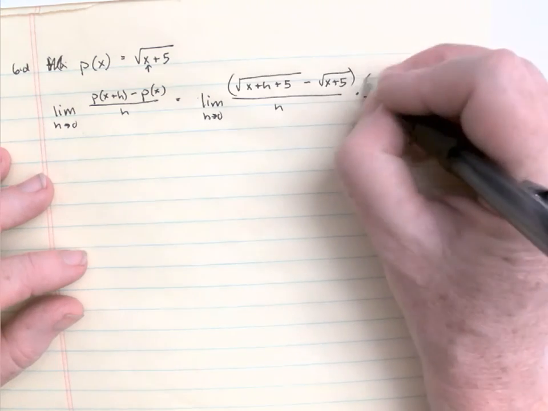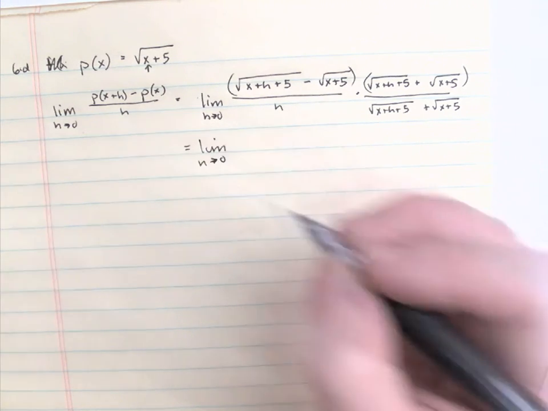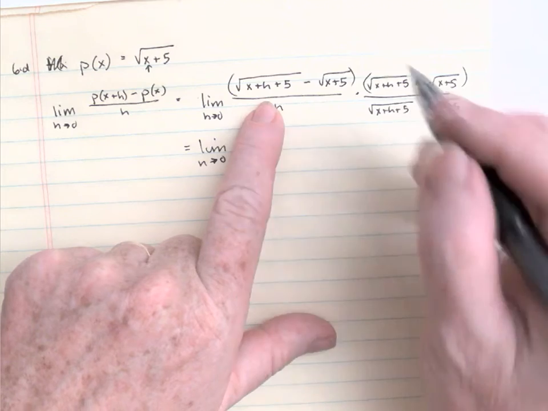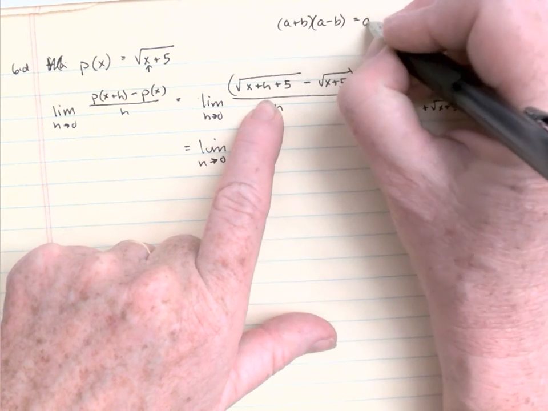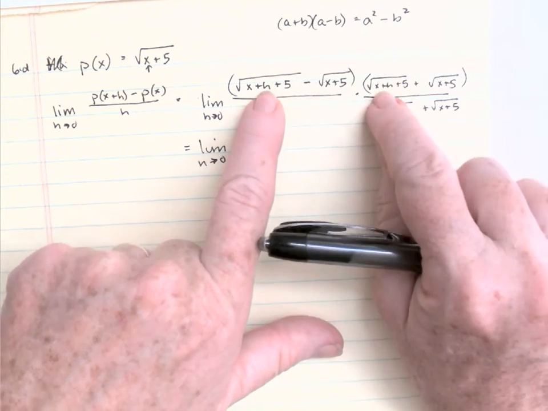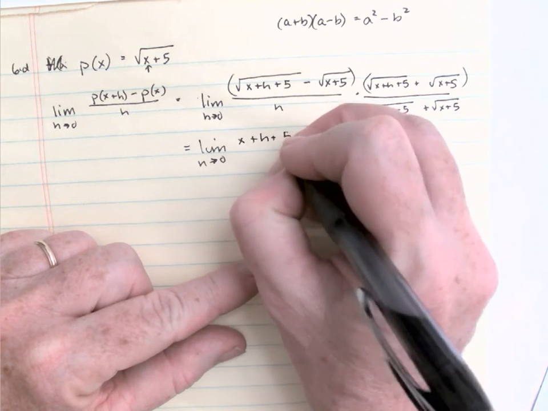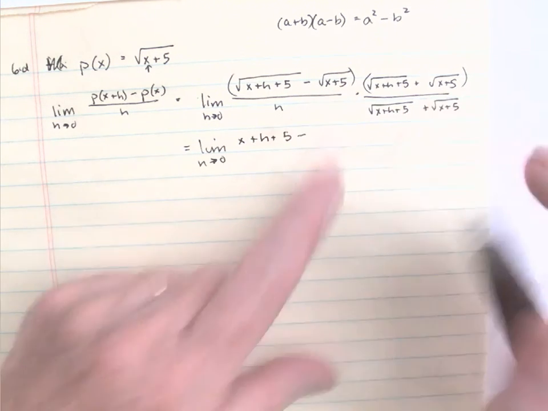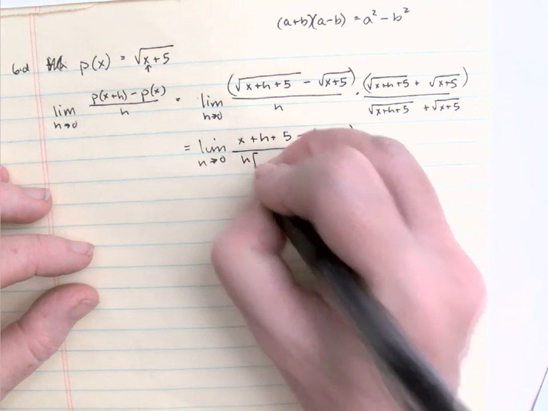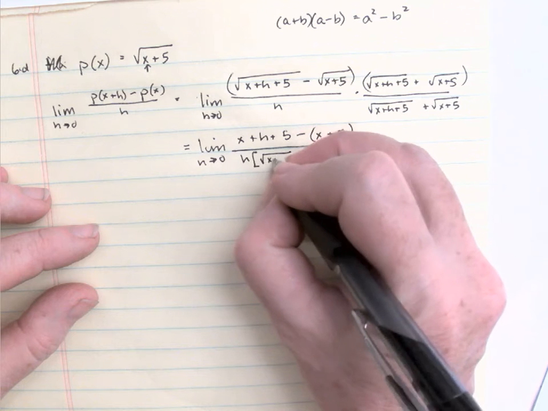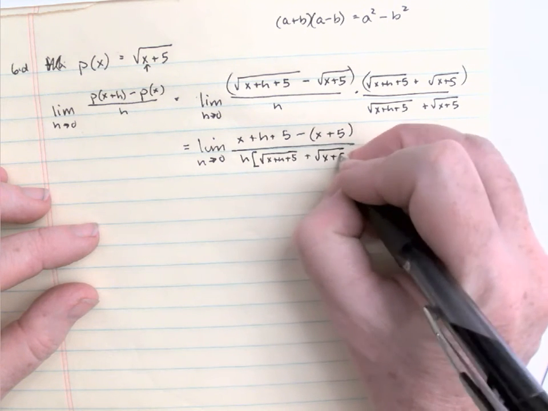So when you FOIL out on the top, what we know is that we'll still have the limit. We haven't taken care of that yet. But we know that we're going to have a situation where we're multiplying two conjugates together. The middle terms will drop out. We'll just take the square of each of those. So the square of this is just x plus h plus 5 minus the square of this thing, which is the quantity x plus 5, all over h times that other stuff, square root of x plus h plus 5 plus square root of x plus 5.